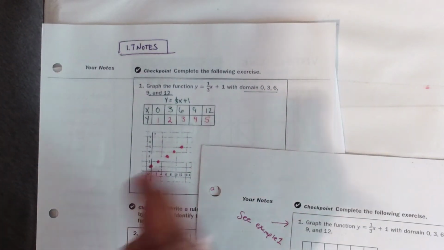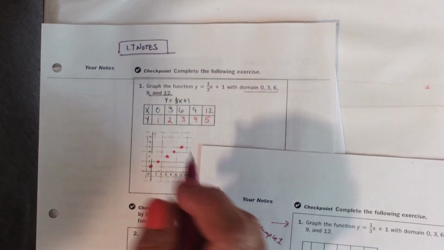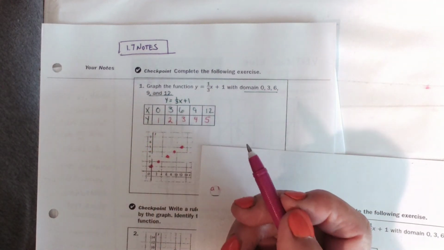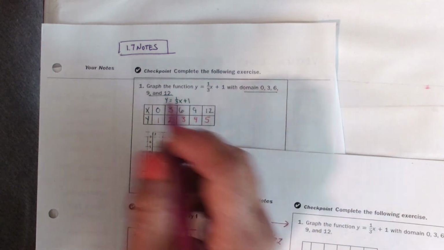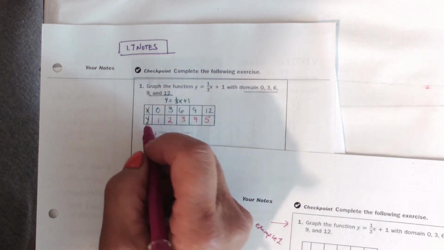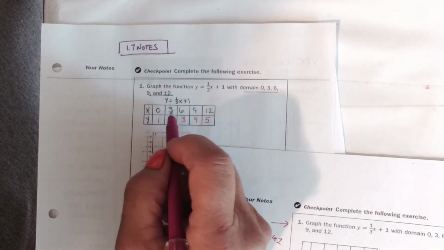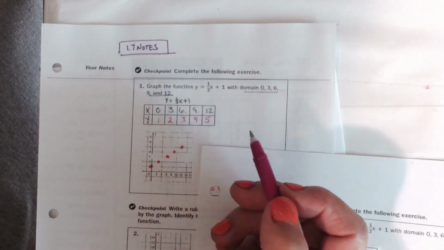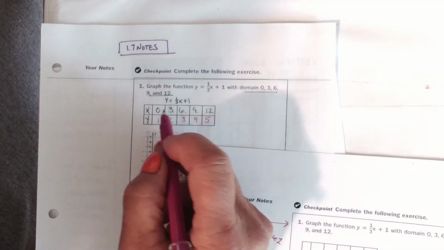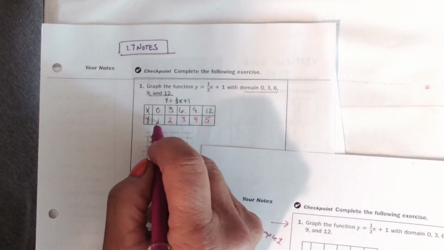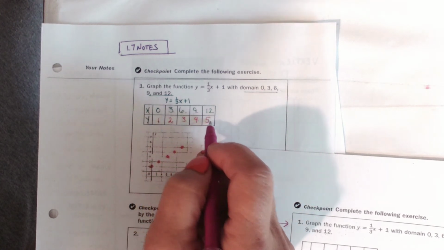The first problem. Okay, our function was y equals 1/3 x plus 1. Don't forget you need to label the x and the y. They gave you the domain 0, 3, 6, 9, and 12. You plug these numbers into the function, and that's how you get the 1, 2, 3, and 4, and 5.